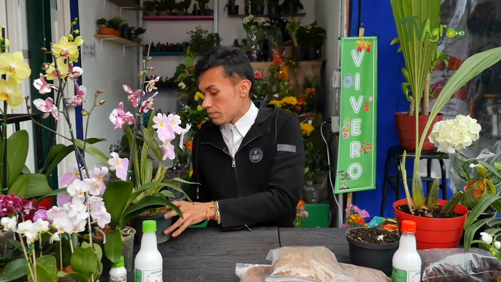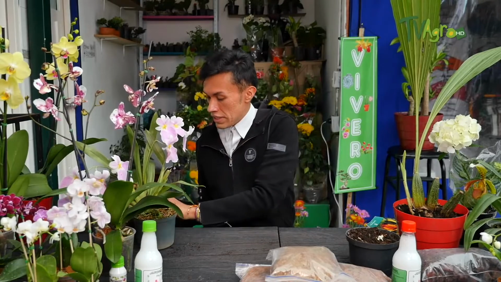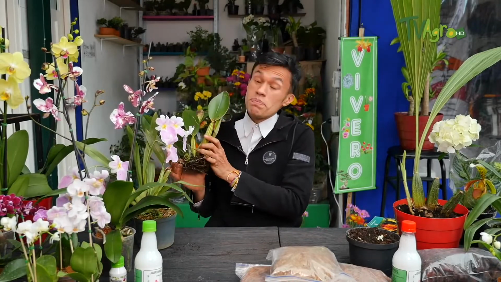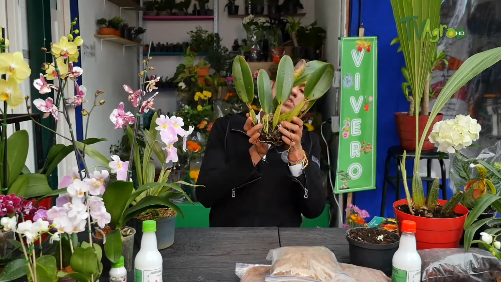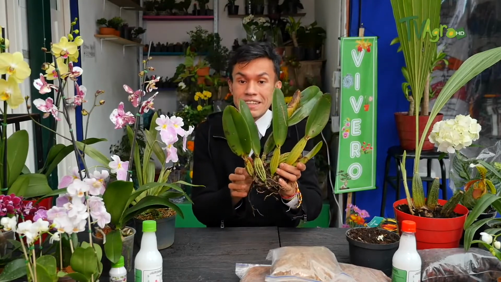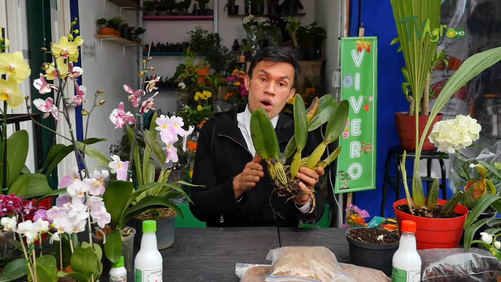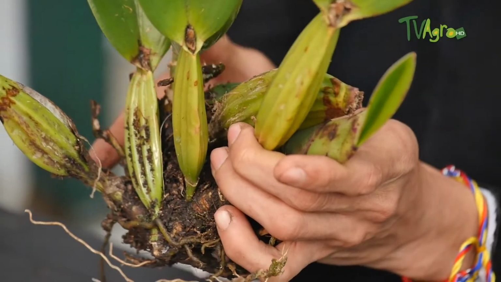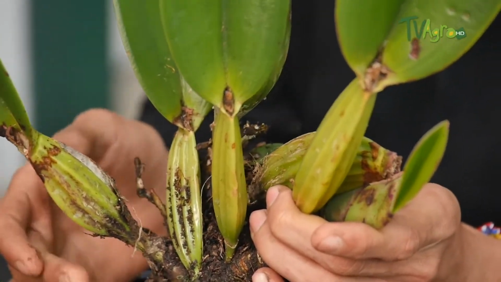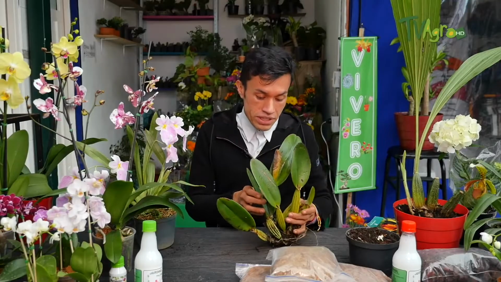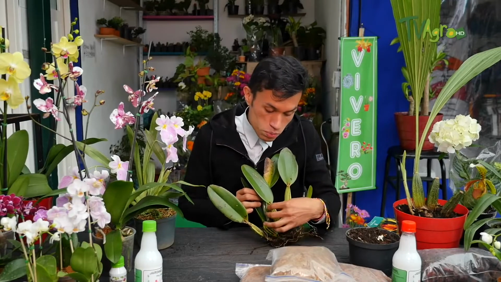A very different case happens with the Cattleyas. For example, this one, they are sympodial. That means, thanks to a rhizome, they are spreading from one side to the other. They can develop and generate the bulbs. The orchid can be divided into roots and bulbs.